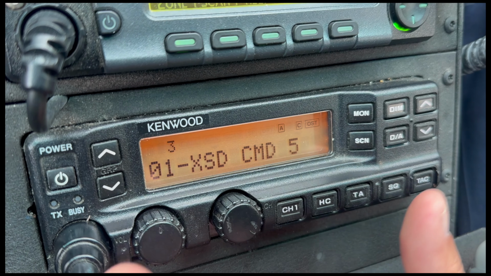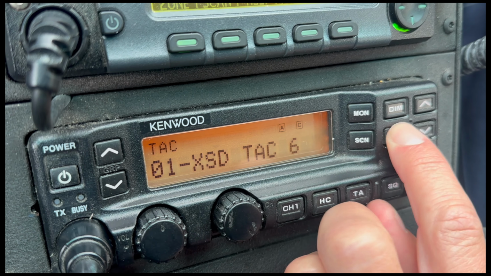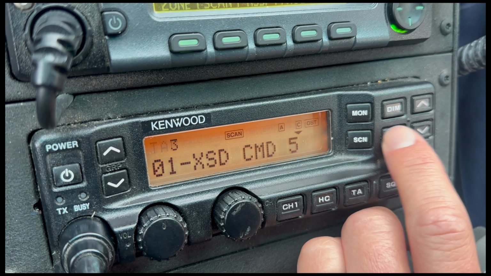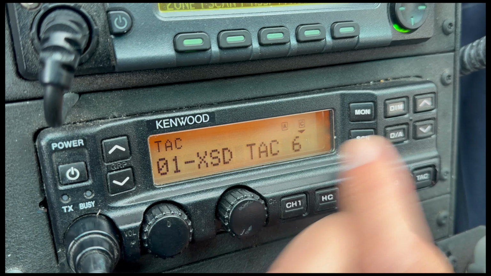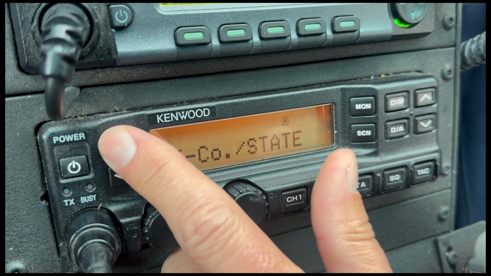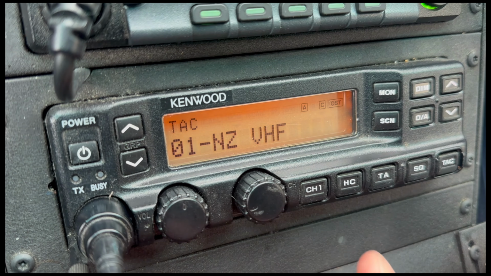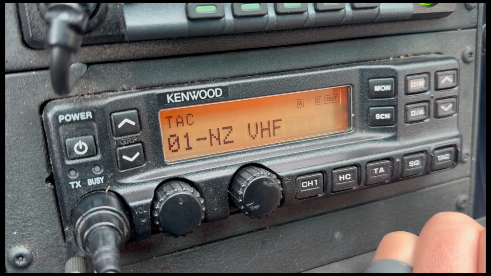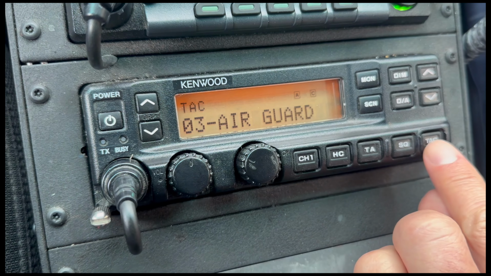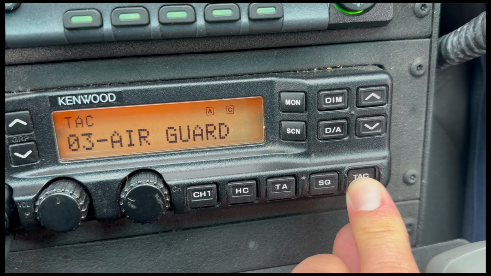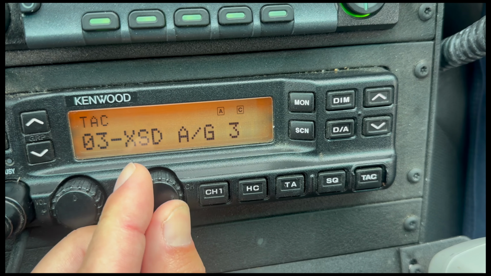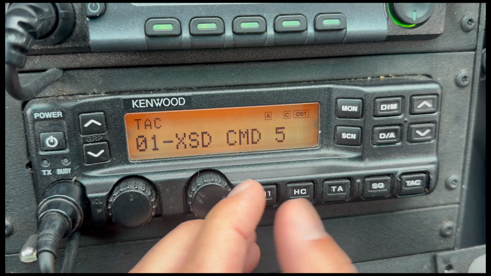Now, in this group, I can build a scan list, just like anything else. I could be scanning. I can take channels off a scan, and I can still go to my different groups. Now, let's say I want to delete some channels out of this command group. Let's say I want to delete air guard. I can hold down on that TAC channel again. You'll hear a long beep, and now we see I only have the 3 channels in that command group.